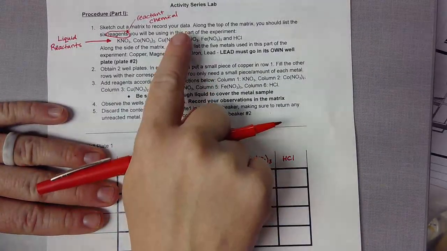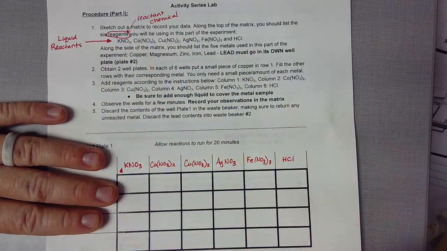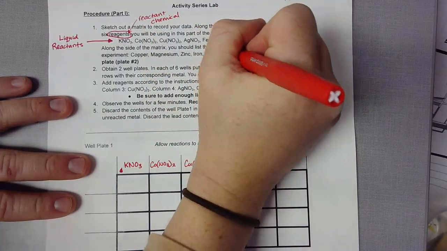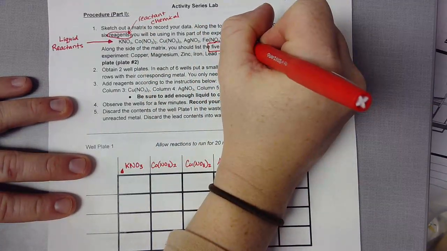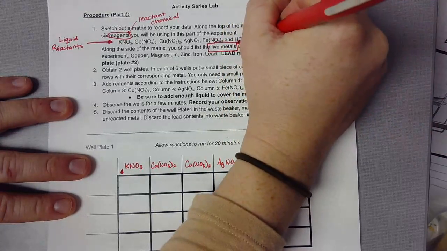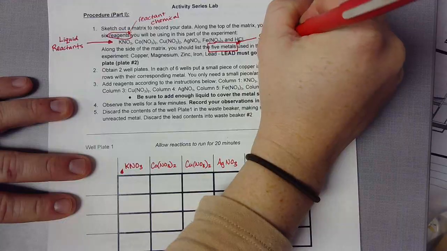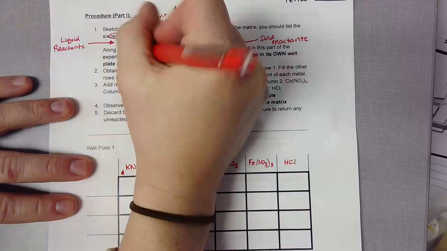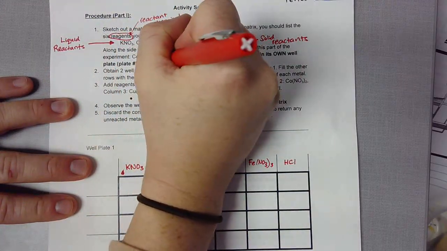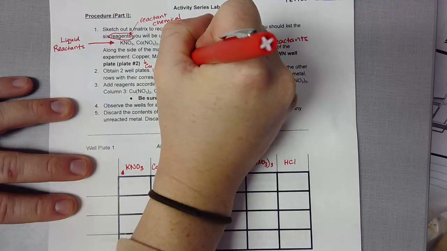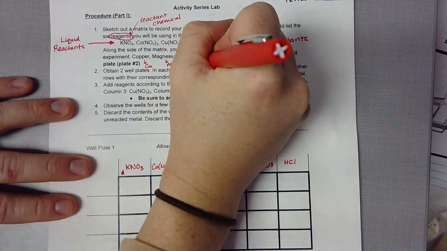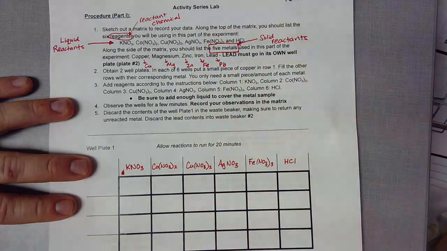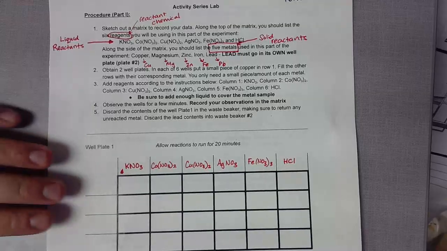So top of the matrix, I've listed my liquid reagents. And then along the side of the matrix, I'm going to list my 5 metals, which are going to be my solid reagents or solid reactants that I will be testing. So the 5 metals that I have are copper, which is Cu, magnesium, Mg, zinc, Zn, iron is Fe, and lead is Pb. So those are going to be the symbols for our solids or our metals.